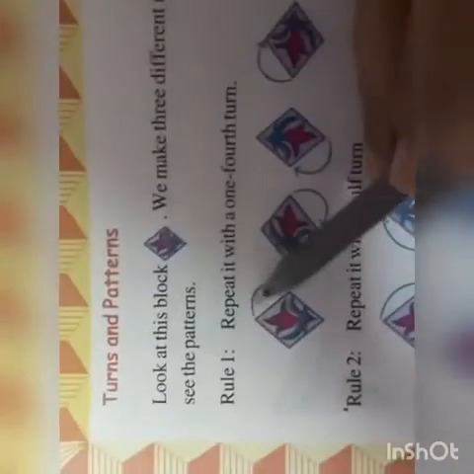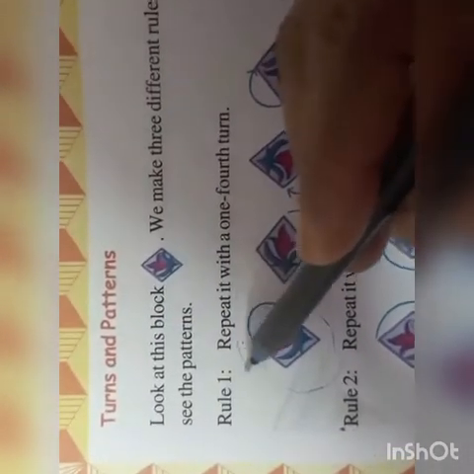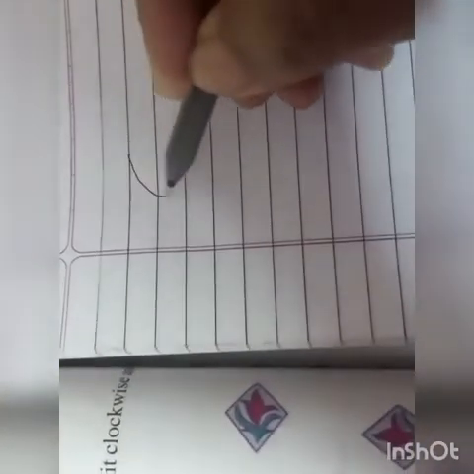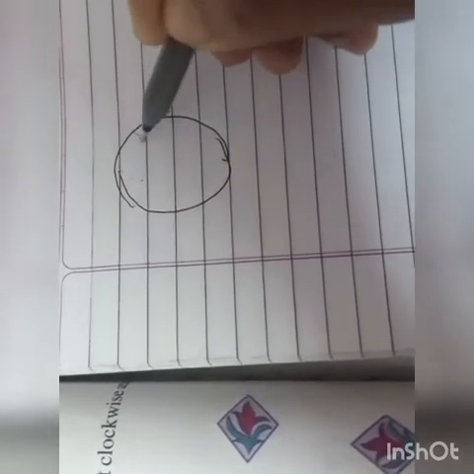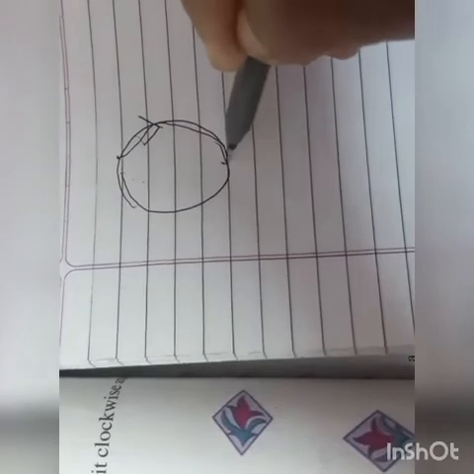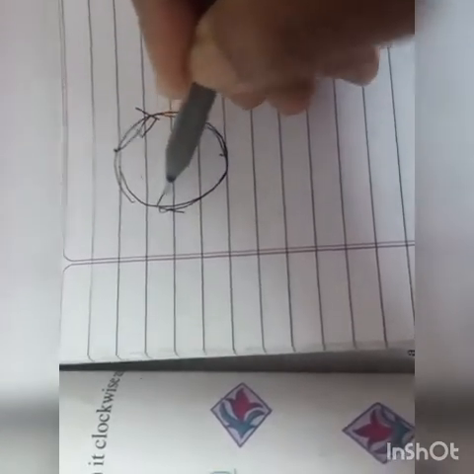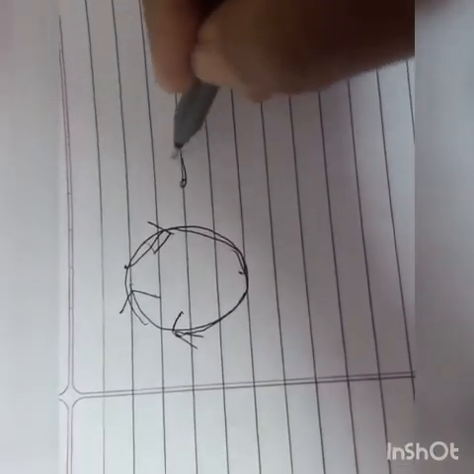Now the rotations are of 2 types. One is clockwise. This way if it goes, then this is clockwise, and if the rotation goes like this, then it is anti-clockwise. I'll explain it. See, I am drawing one circle over here. Now this is the circle. If the circle rotates this way, if the rotation goes like this, then this is called the clockwise rotation. What do we call this? This is called clockwise.